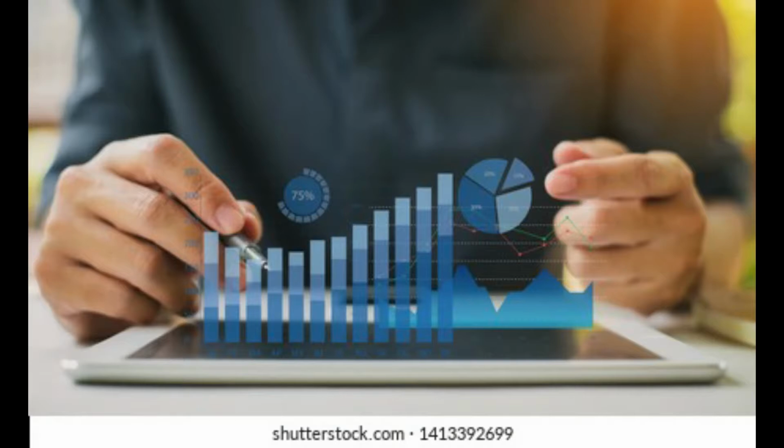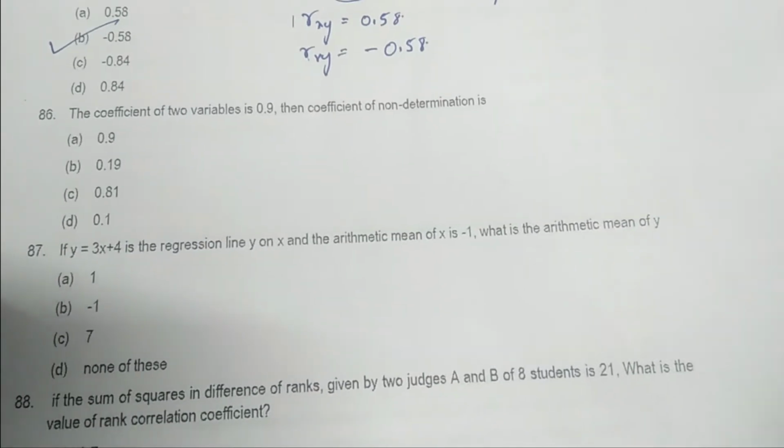Let's start with Part B, that is Statistics, which constitutes 40 marks. Okay, let's do the 86th problem.